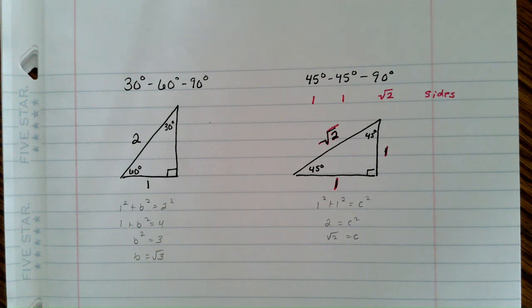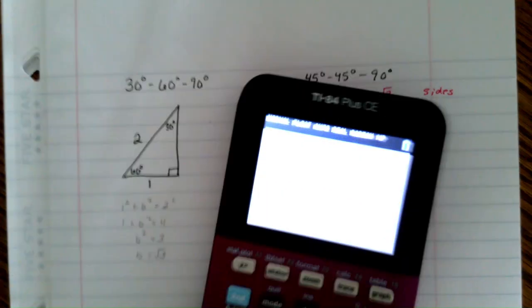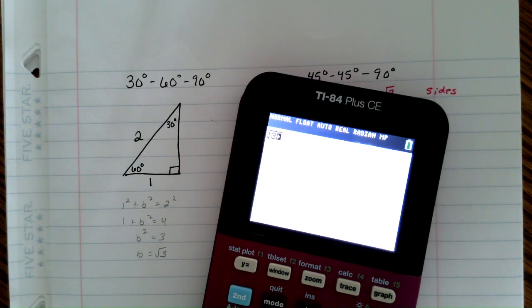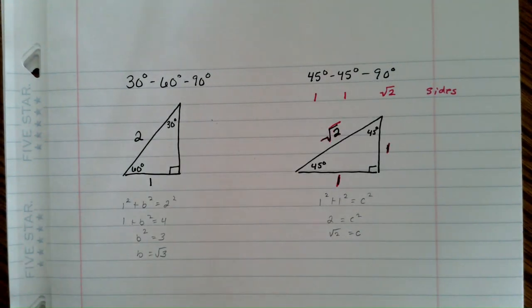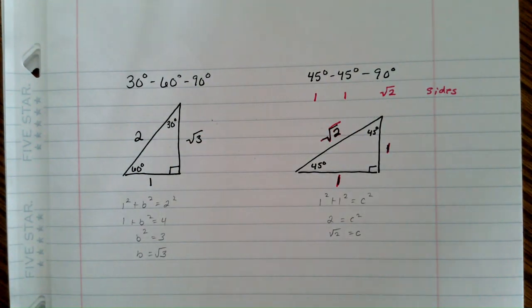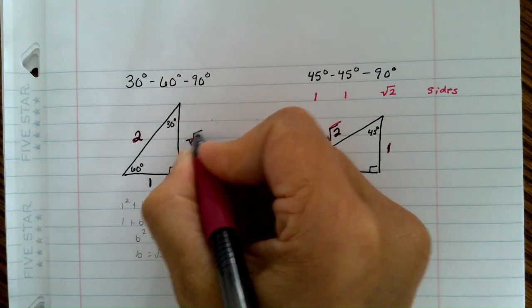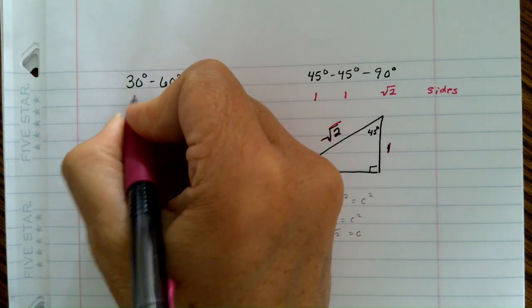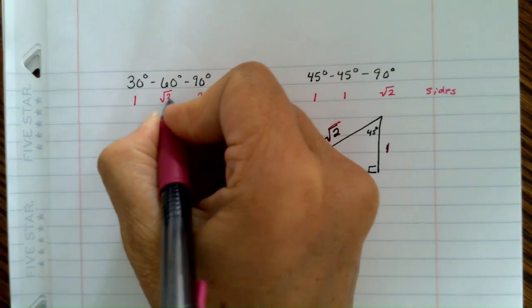Now you might be going, but 3 is bigger than 2. I get that 3 is bigger than 2. The square root of 3, though, is not. It's a little bit smaller. It's 1.7. So the square root of 3 is absolutely a leg. Okay? So 1 is the small side, 2 is the big side, root 3 is in the middle.